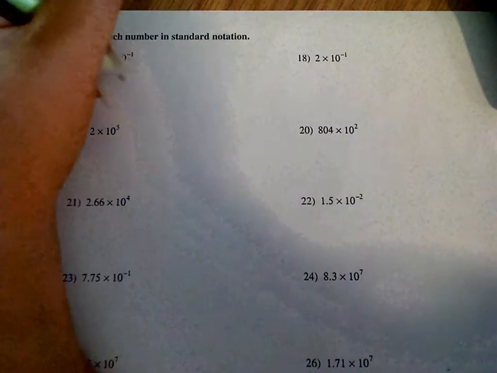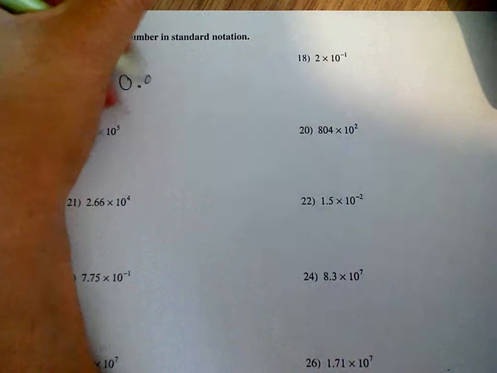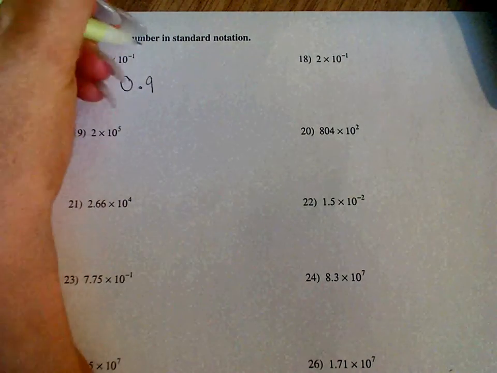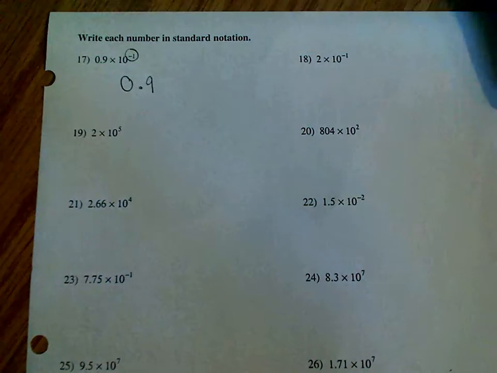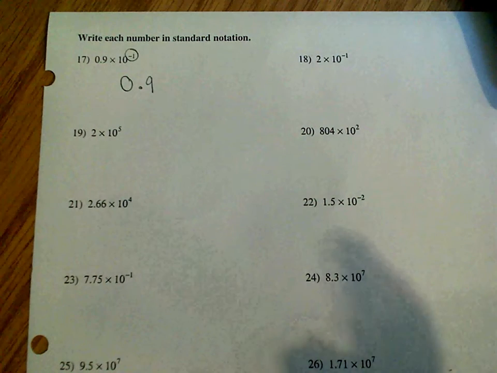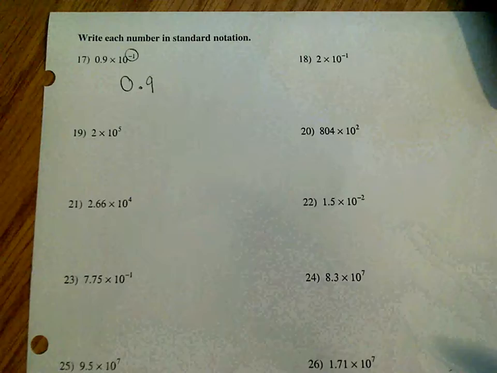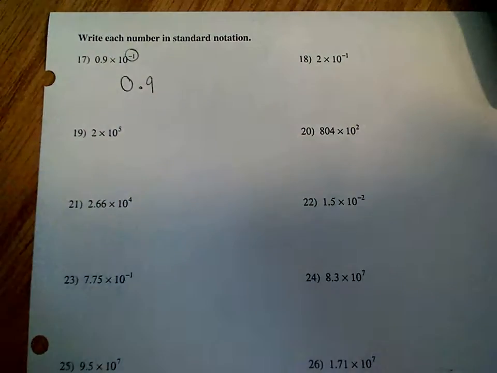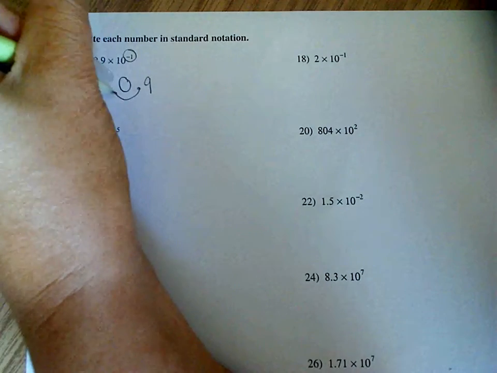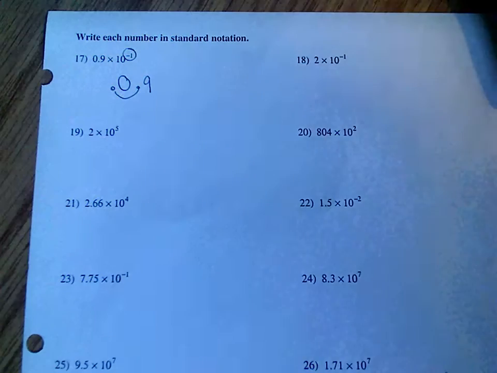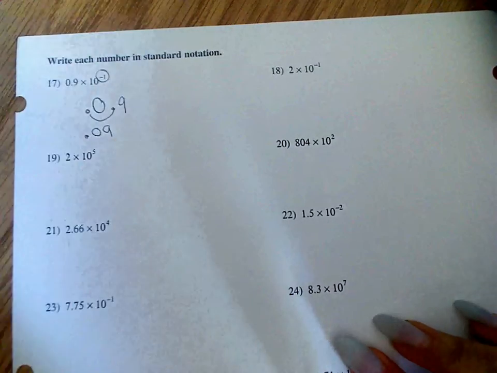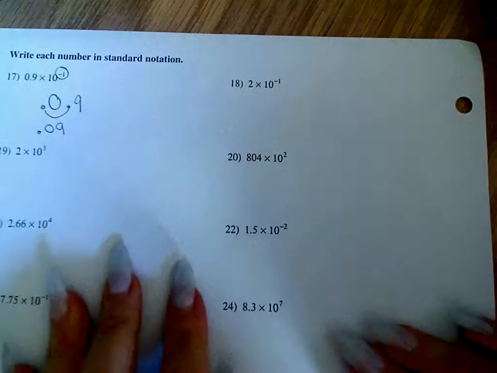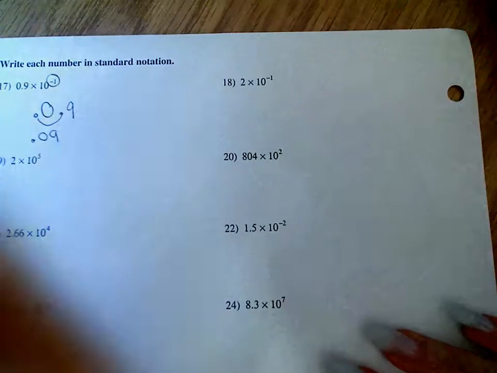So you start with the decimal. So this one's 0.9. And then you look at the exponent. If it's negative, you move the decimal left. If it's positive, you move the decimal right. And that's pretty much it. So since it's -1, we're going to go left 1 decimal place right here. So the answer to this one will be 0.09.